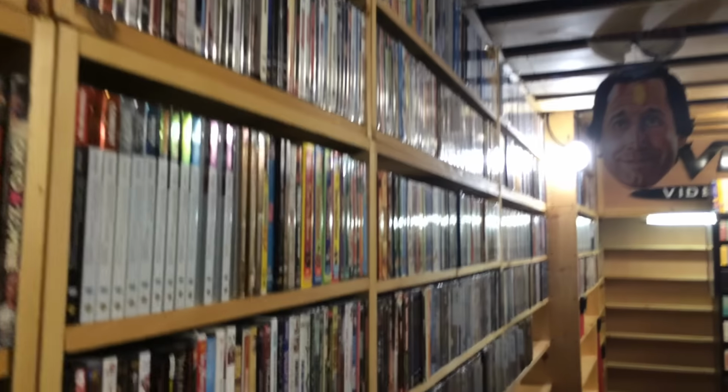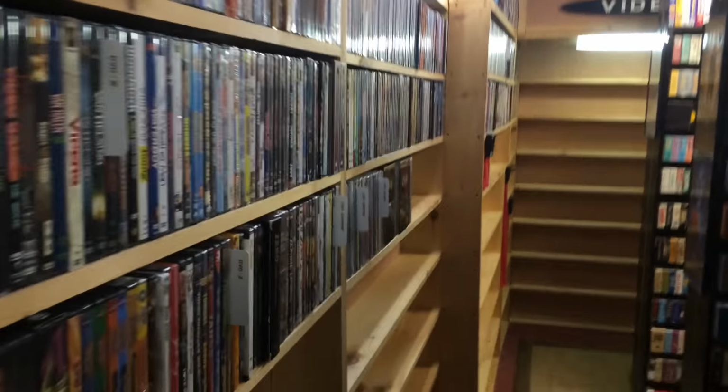How I built my shelves, anything like that. These are all custom built shelves. The whole library, all along the walls, are custom built shelves.